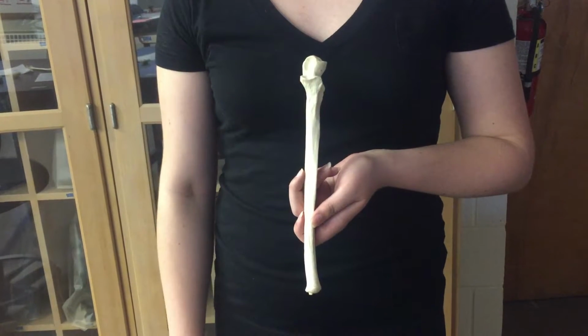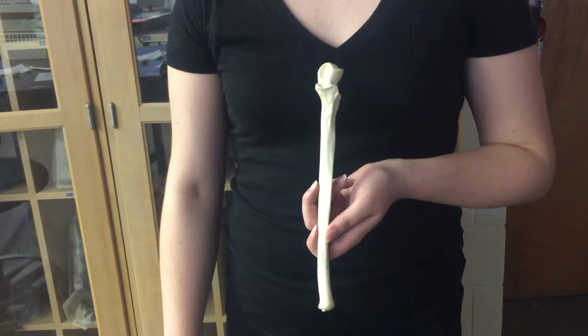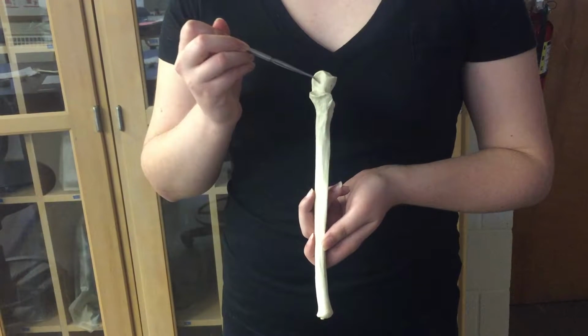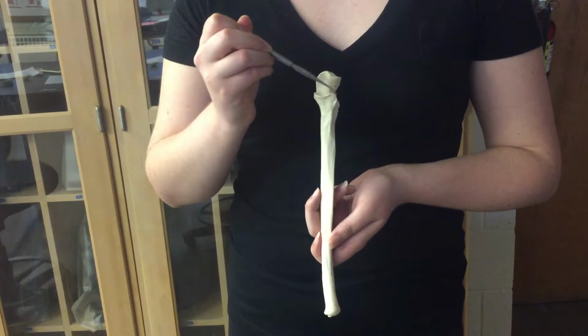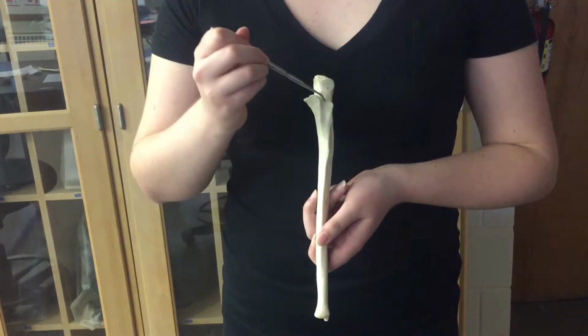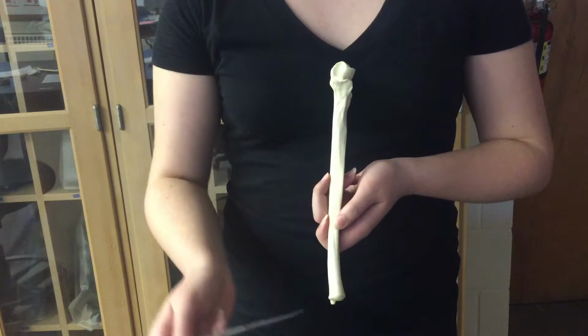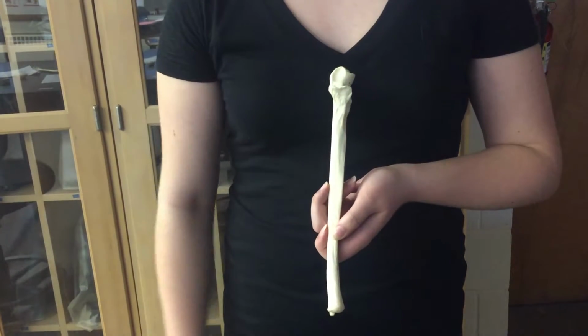It sits medially in anatomical position on the forearm. Here you have the olecranon process, the trochlear notch, and the coronoid process. Here you have the radial notch. Down here is the head of the ulna and the styloid process.